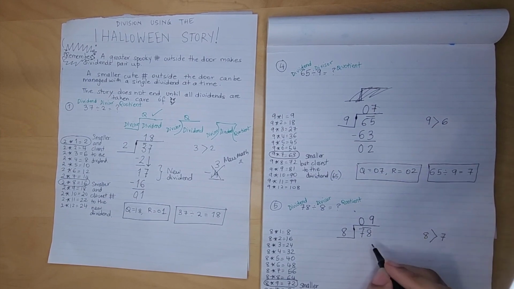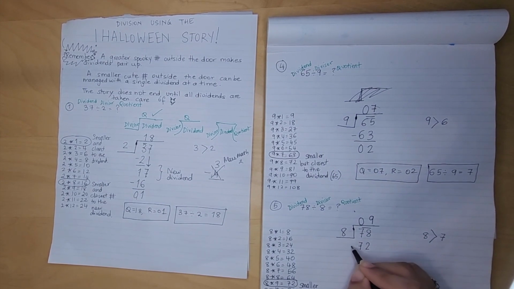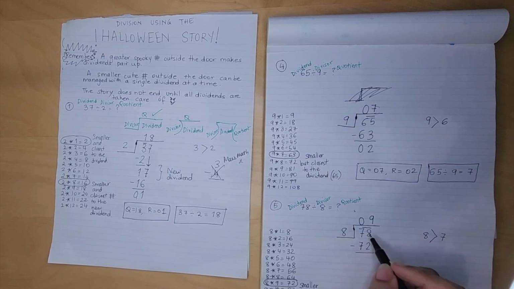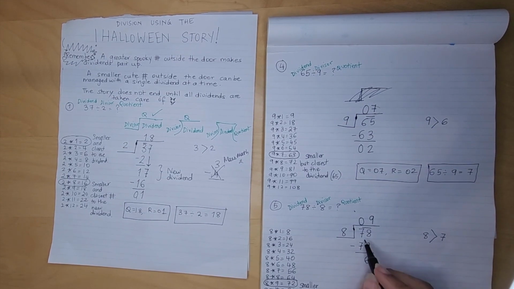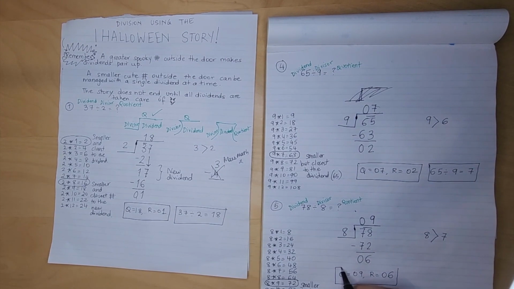8 times 9 is 72, minus. 8 minus 2 is 6. 7 minus 7 is 0. So your quotient is 9. Your remainder is 6. To complete this equation, 78 divided by 8 equals the quotient, which is 9. Fantastic. This is your answer.